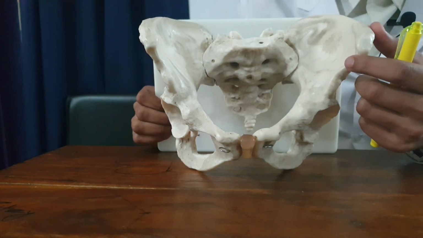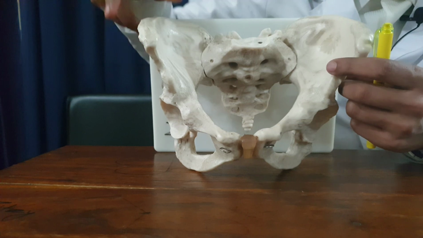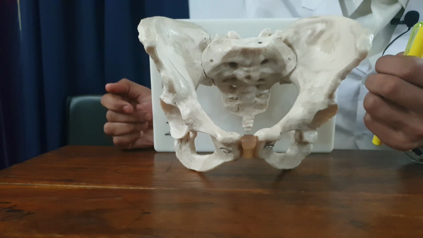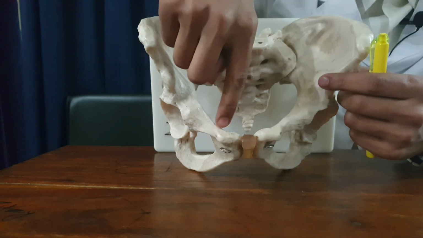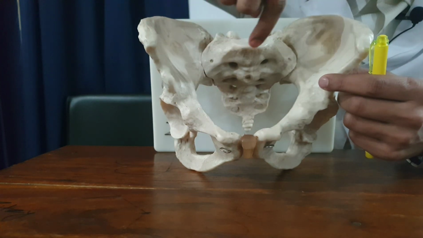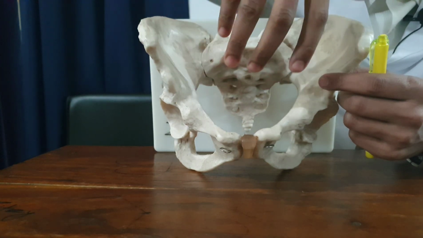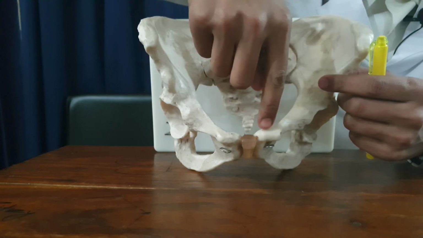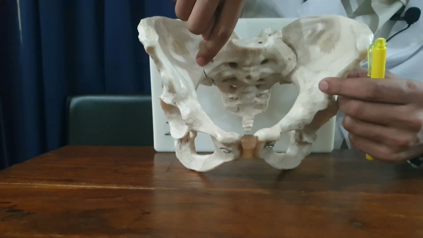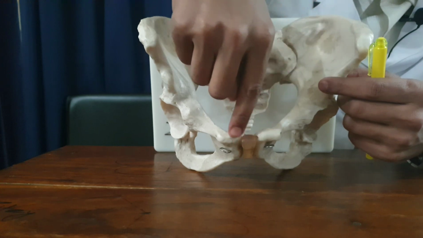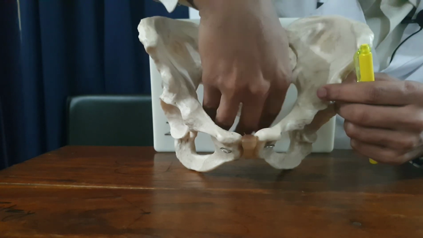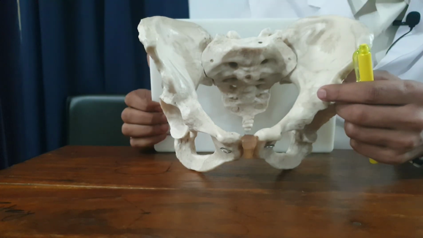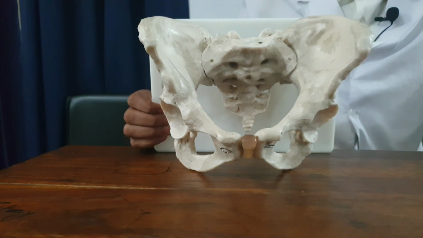For descriptive purposes, we divide this maternal pelvis into 2 parts, the false pelvis and the true pelvis. This is the pelvic inlet, or pelvic brim, the boundary. Above the pelvic inlet is the false pelvis, and below it is the true pelvis.